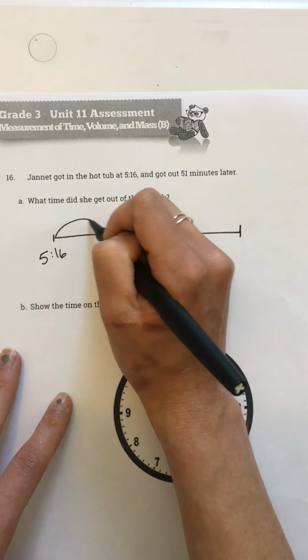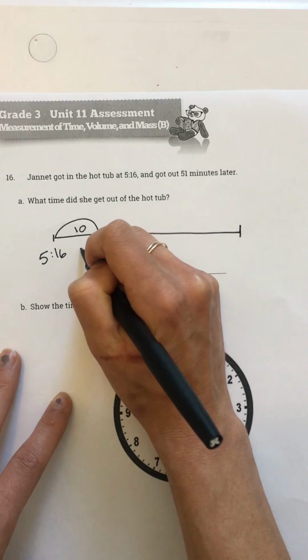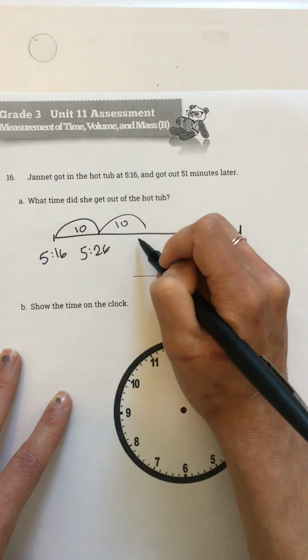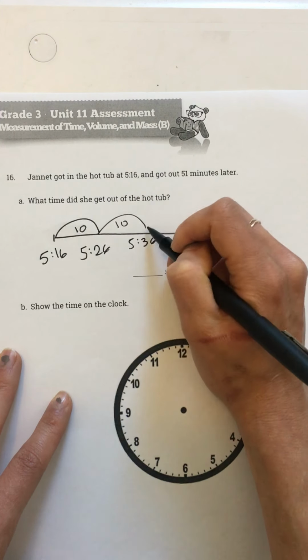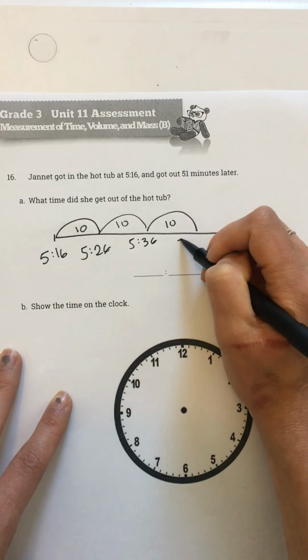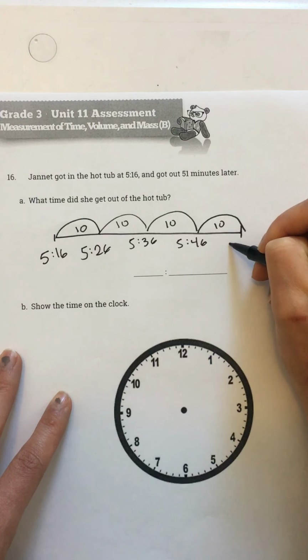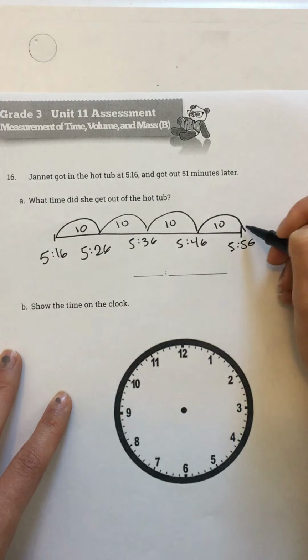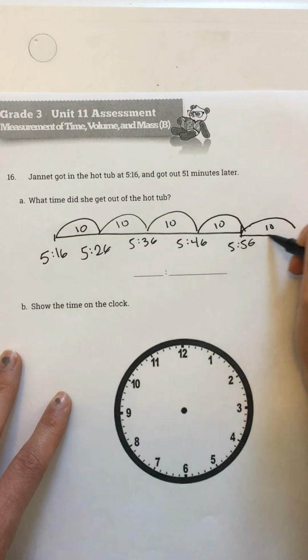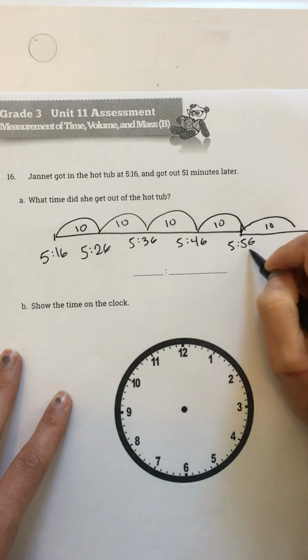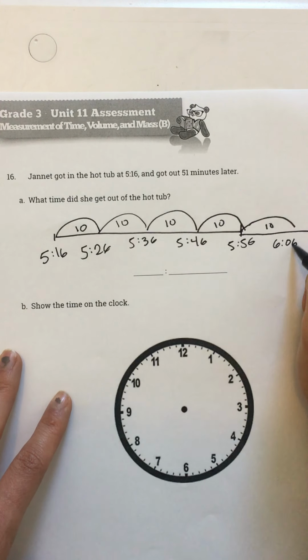So I'm gonna go 10 minutes, which gets me to 5:26. 20 minutes, which gets me to 5:36. 30 minutes, which gets me to 5:46. 40 minutes, which gets me to 5:56. 50 minutes, which gets me to, stop and think. I'm gonna be in a new hour, so 6:06 plus 1 more minute gets me to 6:07.